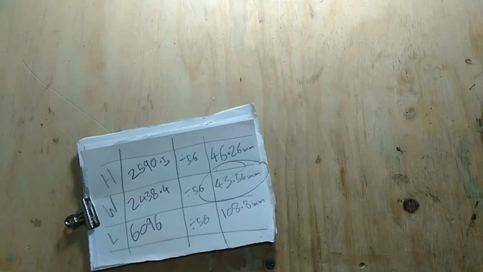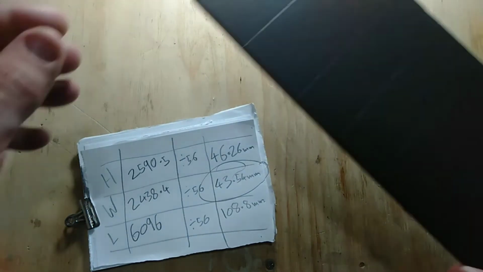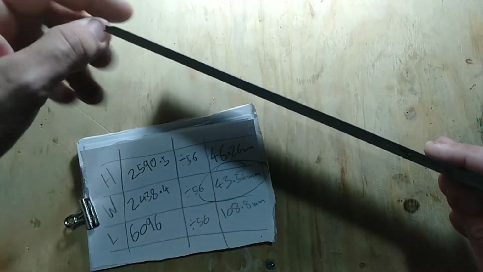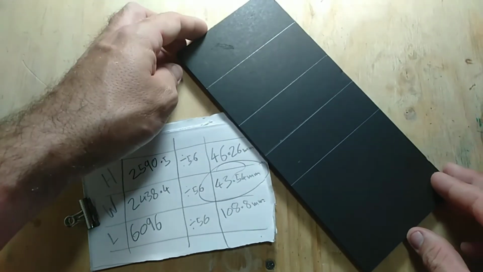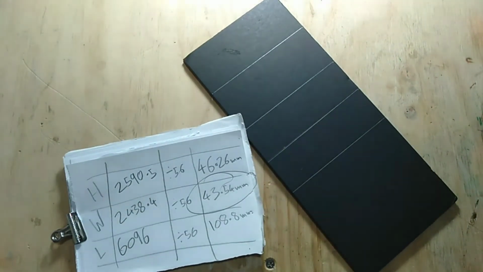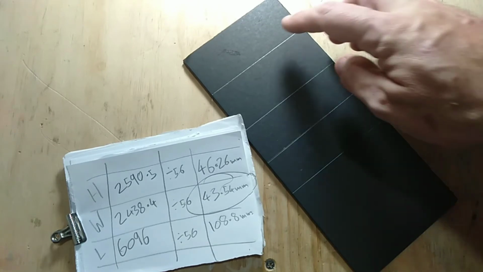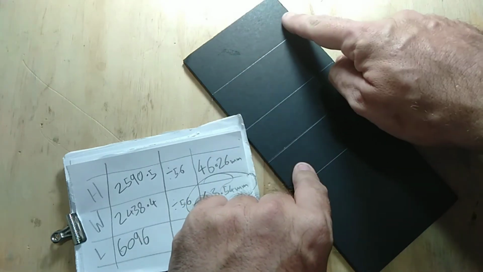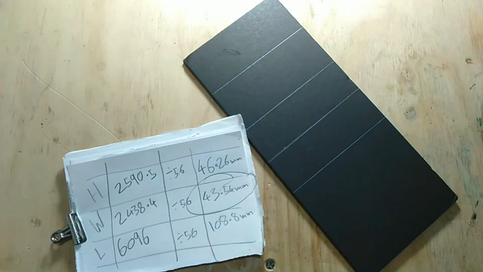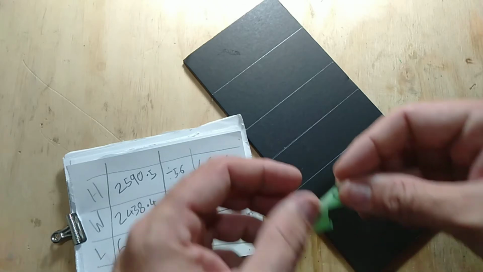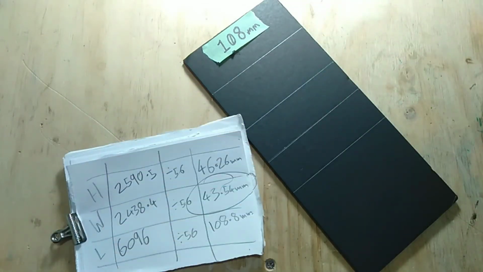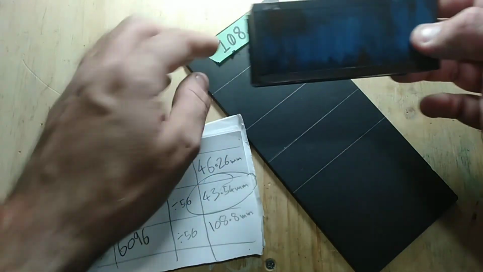So we have our measurements for our shipping container, and here I have a piece of foam board. This foam board here is 6 millimeters thick, and this is what we're going to make our shipping containers out of. Now, I've marked out some measurements here, and I'll talk you through those. First of all, our shipping container needs to be 108 millimeters long. So that's how wide this board is. So that is the length from there to there on our shipping container.